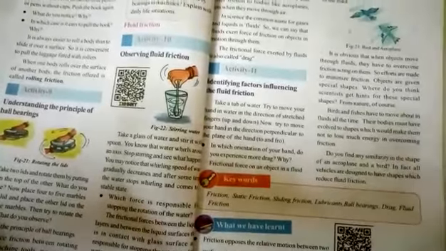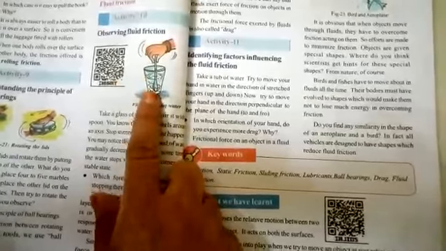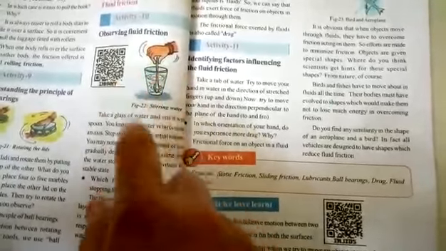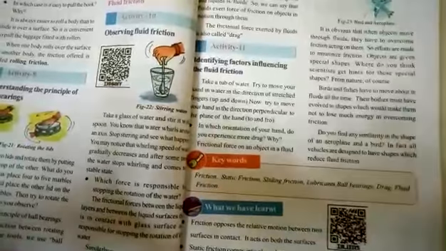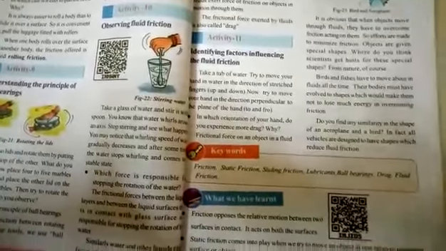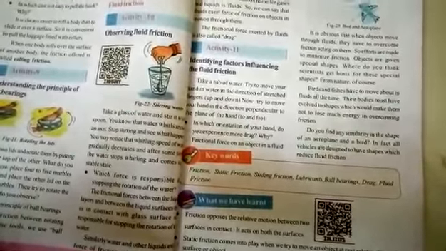Let us see another one, fluid friction. Let us take a glass full of water or half full of water. With the help of a spoon, let us stir. Even if you stop stirring with the spoon, what happens? The water moves continuously.